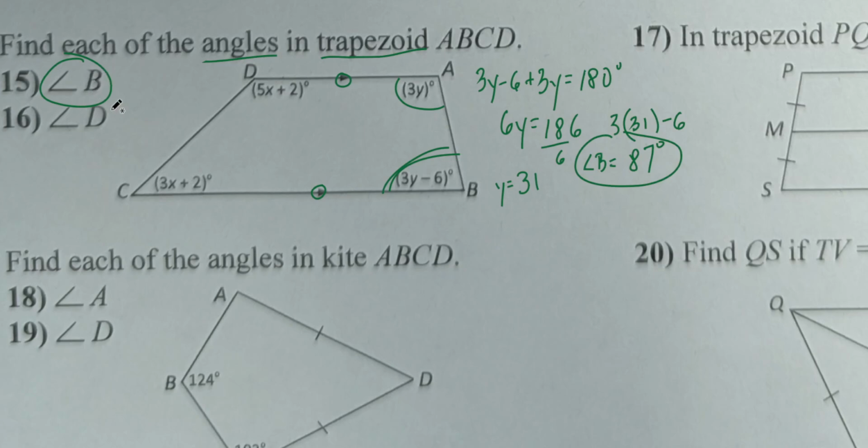Find angle D. What can I do to find angle D? Do the same exact thing. All right, I'll spare you all the work. You add them up, set them equal to 180, solve for x, plug it back in, and you get 112 degrees. So this would be 112. You can do the math yourself. It's exactly the same thing as we did over here, just the numbers are a little different. All right, let's keep going.